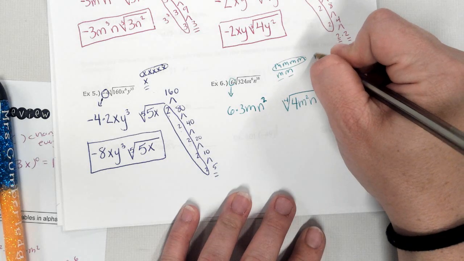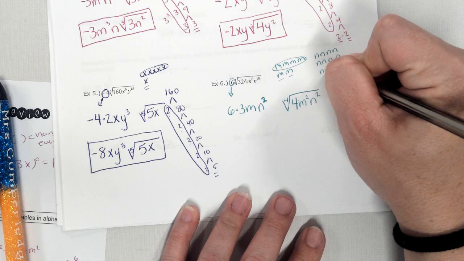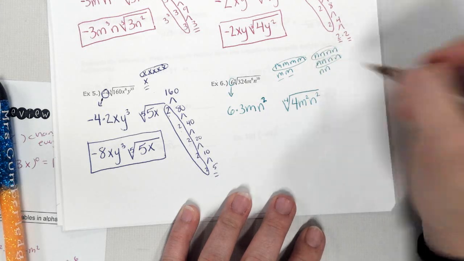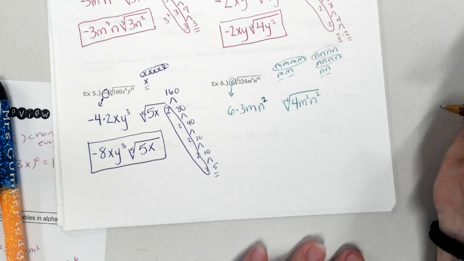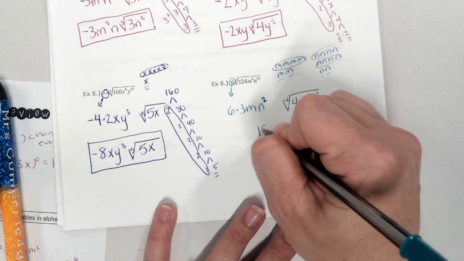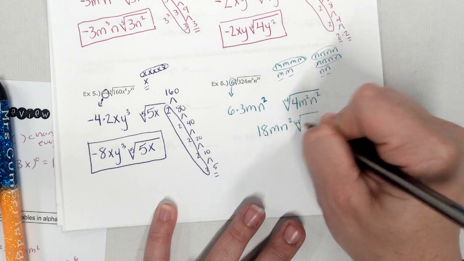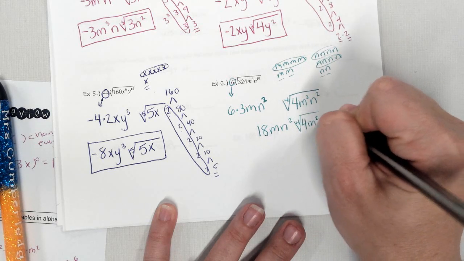Again, if you need to write it out, 1, 2, 3, 4, 5, 6, 7, 8, 9, 10. So there's your 2 that you got to take out, and your 2 that were left over. So then just simplifying, there's your answer. 6 times 3 is 18. Mn squared, 4th root of 4m squared n squared.